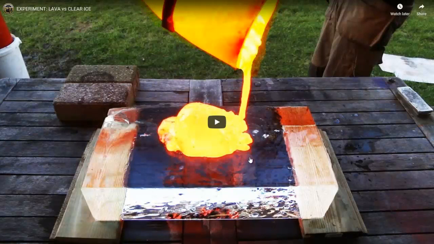Okay, the reason that I wanted to go through that first is because in order to understand this lava versus ice scenario, we need to understand how heat's moving around. So we've got lava, which is much hotter, being dropped on top of ice. And this is special ice. If you notice, it's very clear. There are almost no air bubbles.